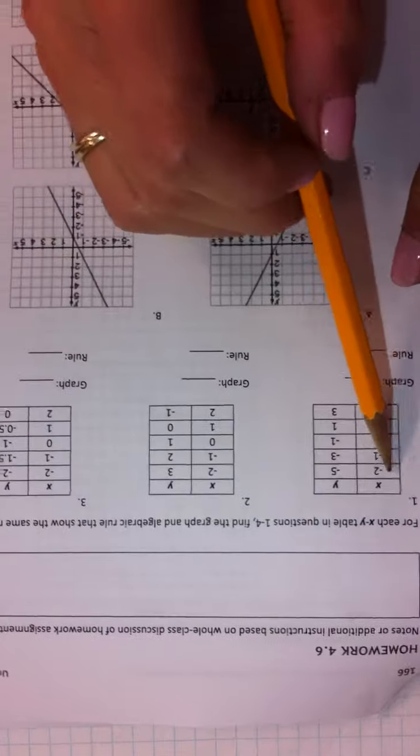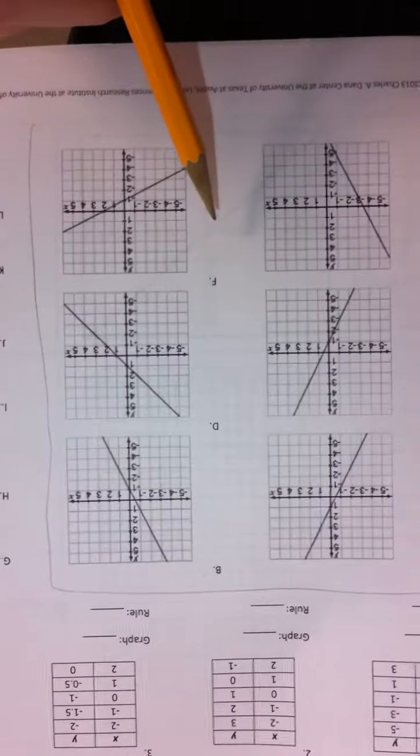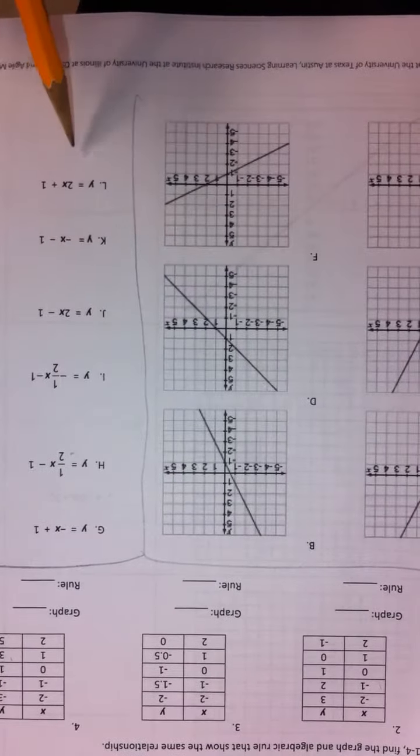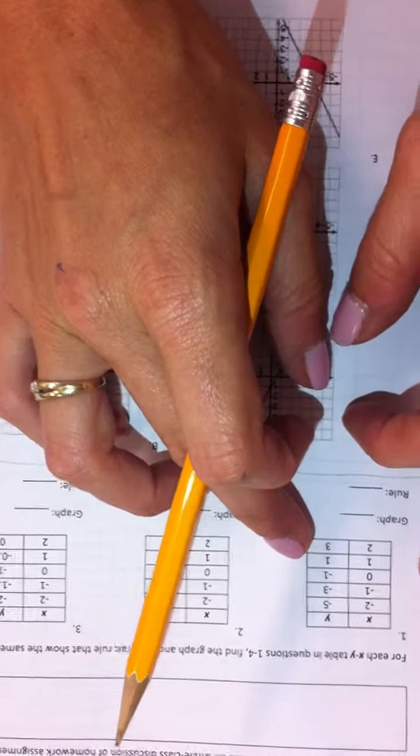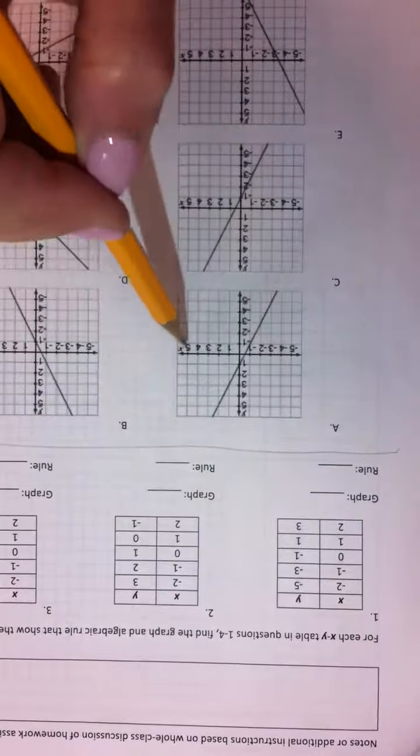Okay guys, let's get 4.6 done. It's a little bit of a hard homework. What they've given us is 4 tables: 1, 2, 3, 4. They've given us 6 graphs labeled A, B, C, D, E, and F. Then they've given me 6 rules as well. I've got to match up these graphs with the tables and then the rules with the tables. So we've got to assign one of these graphs to this table and one of the rules to this table.